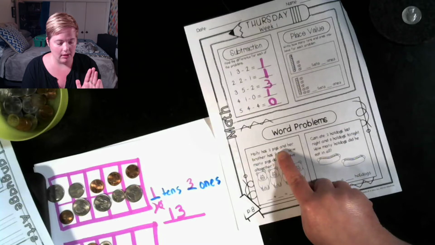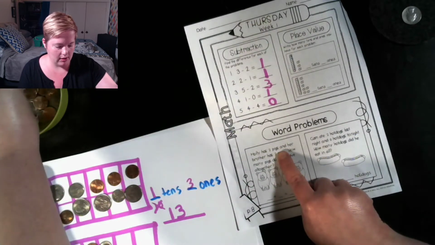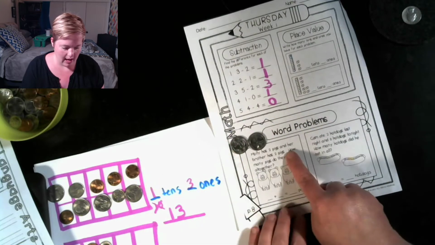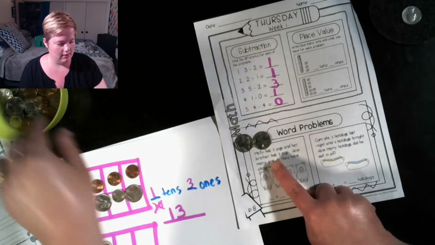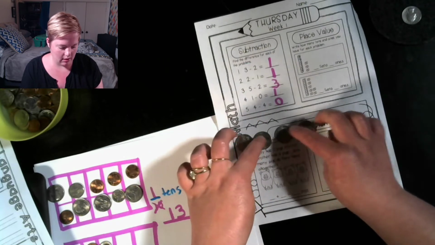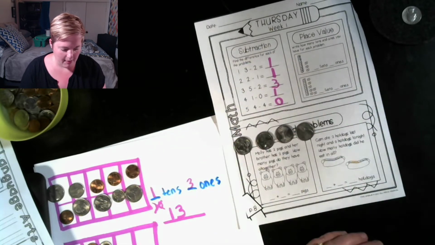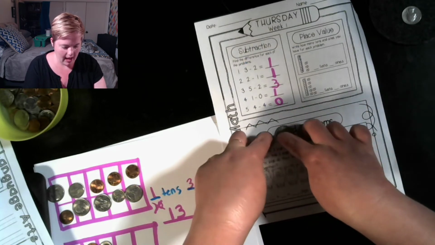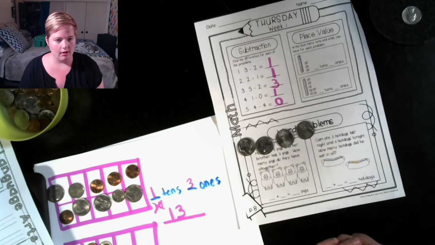I'm going to stop. I hear a number. I'm going to stop. I'm going to pretend my coins are pigs. So Molly has 2 pigs and her brother has 2 pigs. All right, I need 2 more coins. Pretending these are my little pigs. All right, Molly has 2 pigs and her brother has 2 pigs. How many pigs do they have altogether?